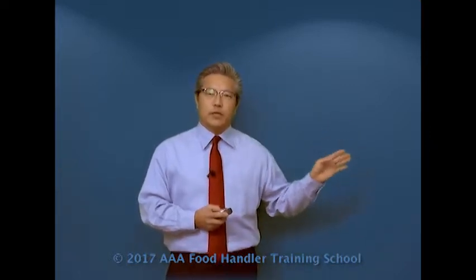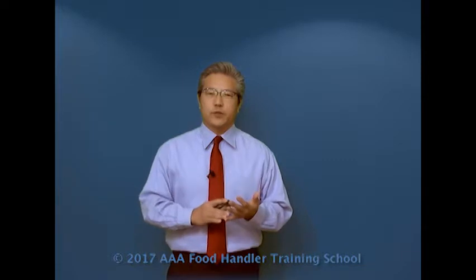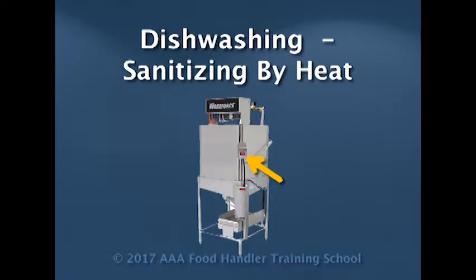So we're going to take this one by one. And I would recommend that when you're going through this section, just stop the video on each section and look at the concentrations and the temperatures carefully so you can study them before you proceed to the next section of the video. All right, so we're going to start first with heat sanitization.